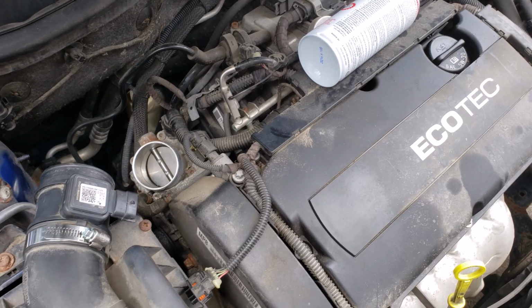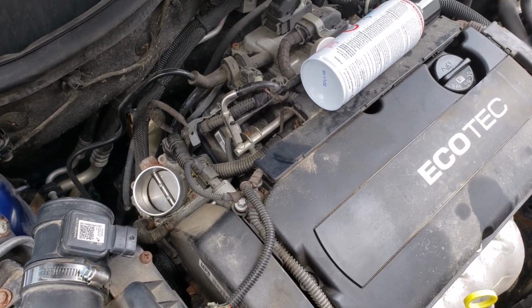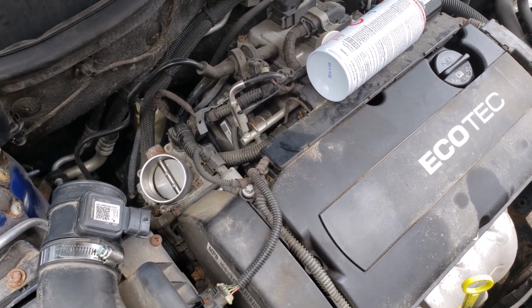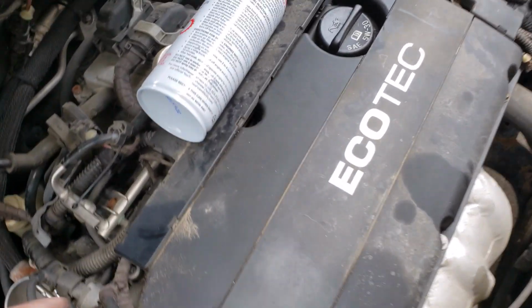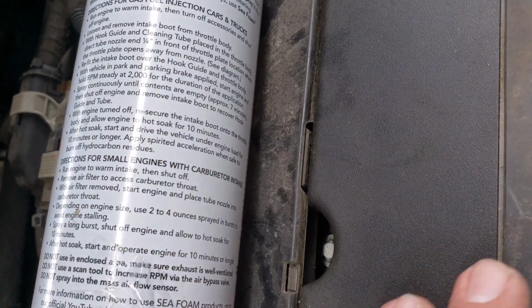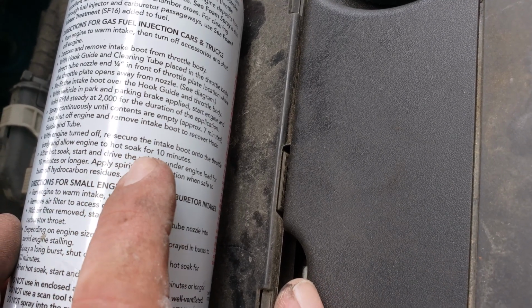It says it should take around 7 minutes. I think the last one that I did took about 5 minutes. And then once you get done with running the can, you let it sit for about 10 minutes or something. Yep, with the engine turned off, resecure the intake and allow it to hot soak for 10 minutes.